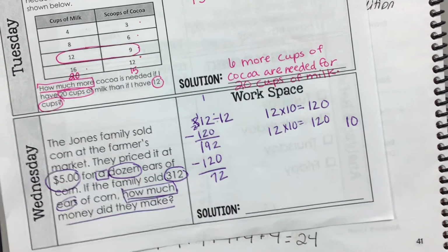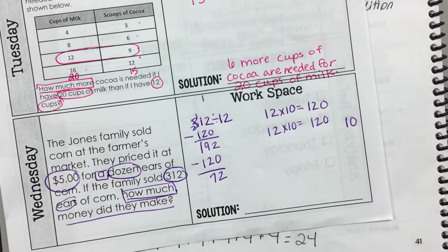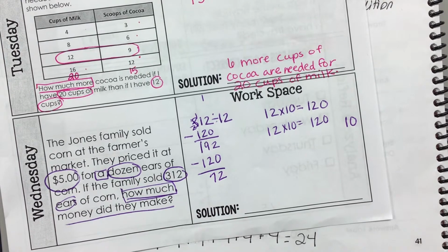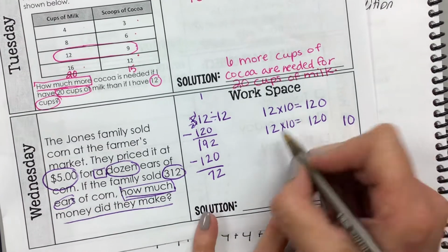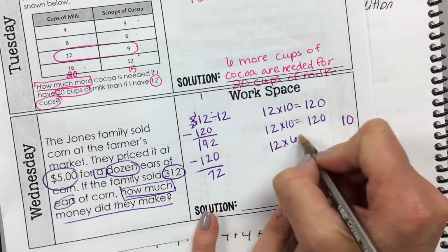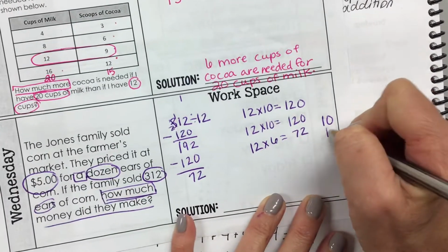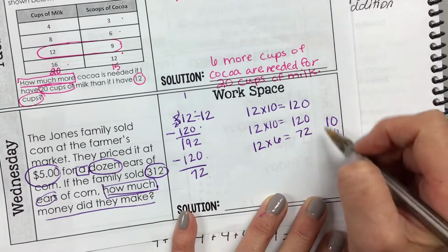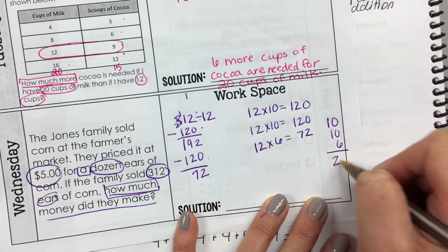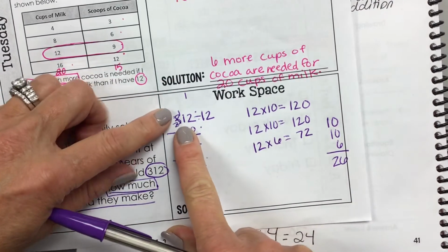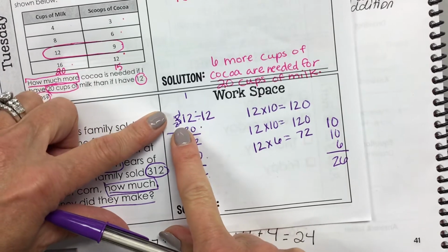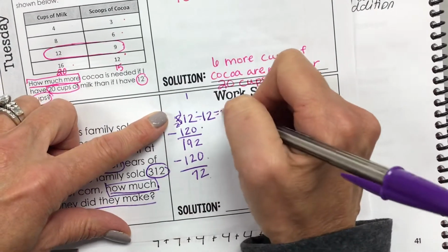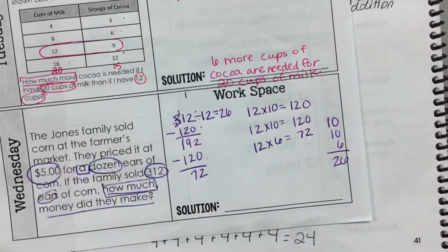How many times does 12 go into 72? Or 12 times what is 72? 6. Okay? So now we took 10 out and 10 out and then 6 more out. So 12 times 26 is 312, or 312 divided by 12 is 26.